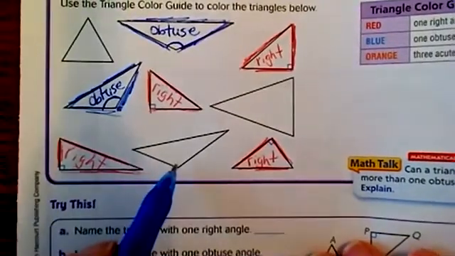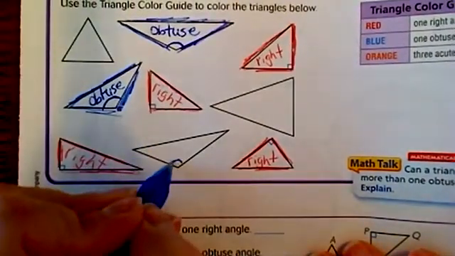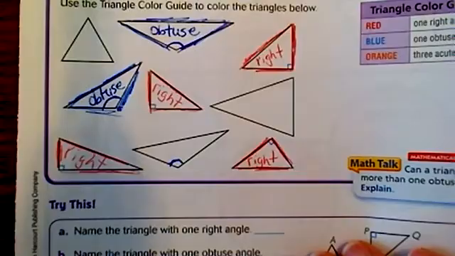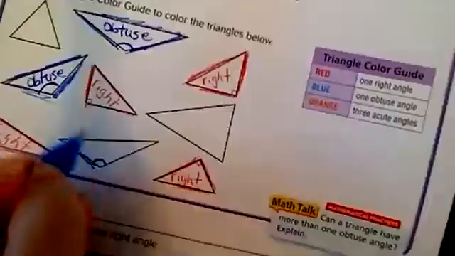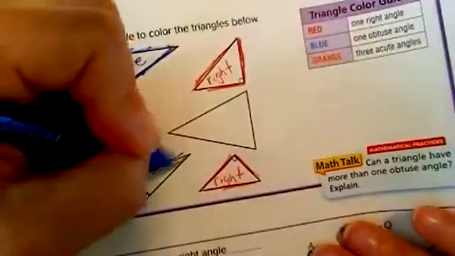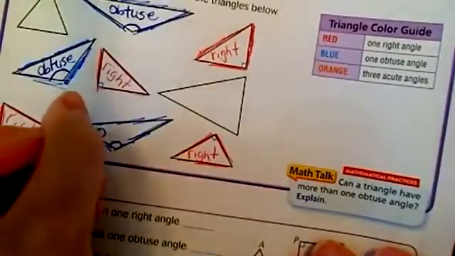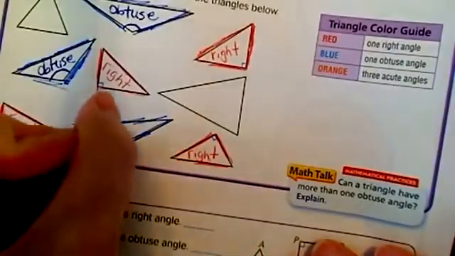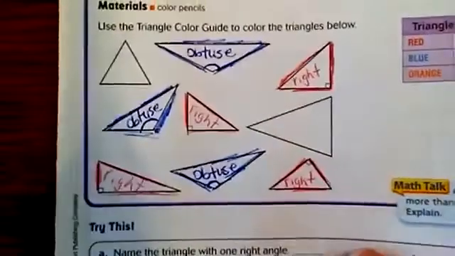And let's look at this one here. This angle right here, I can tell, is greater than 90 degrees. Once again, obtuse, because that 1 angle is different than the other ones.